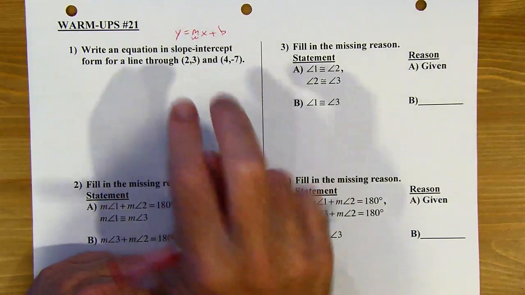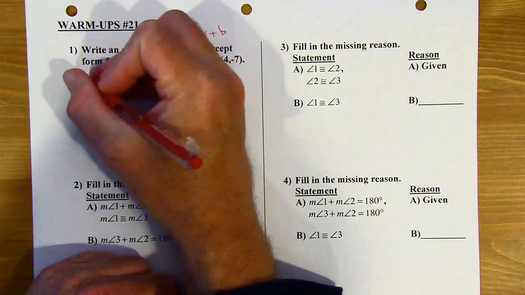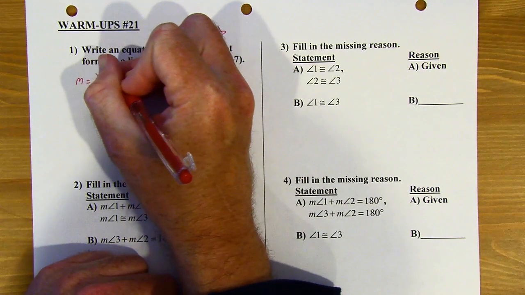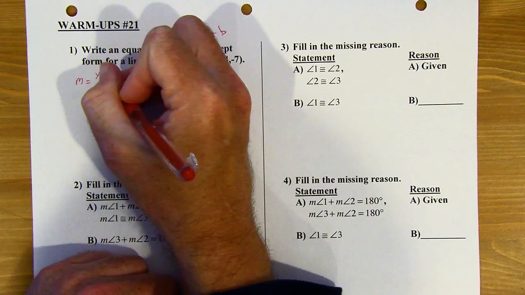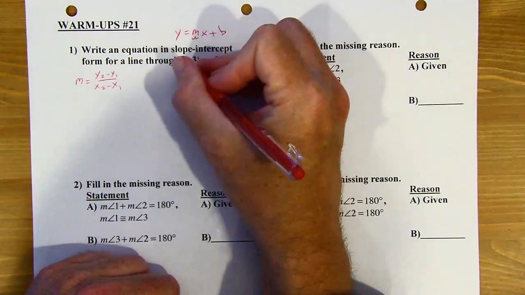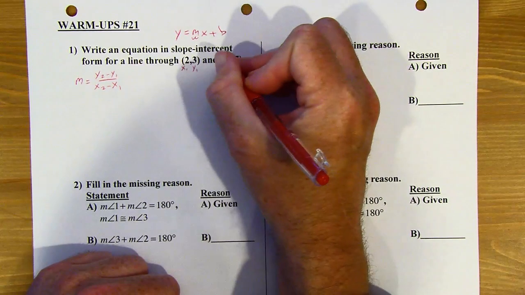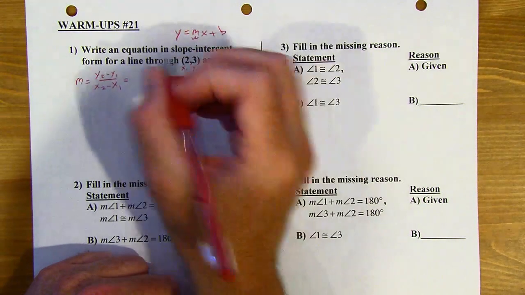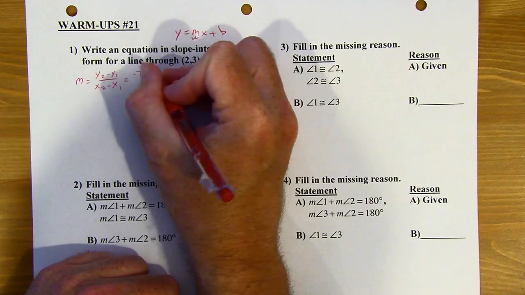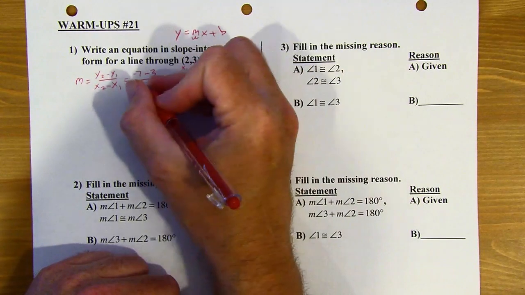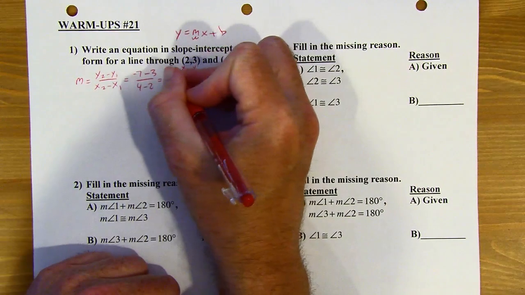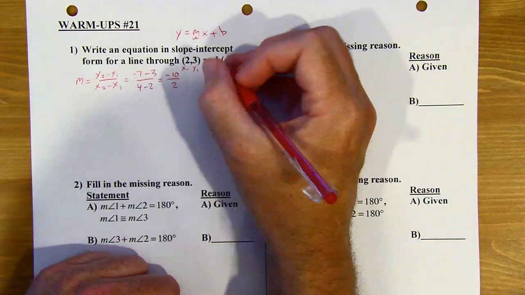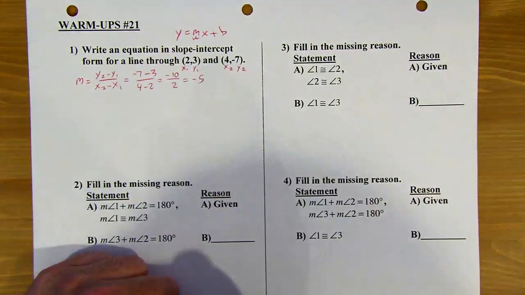So here, since I have these 2 through points, I can use the slope formula. The slope formula is going to be the difference of the y's over the difference of the x's. If this is my first xy pair and this is the second one, then I can do -7 minus 3 in my numerator up top, and I can do 4 minus 2 in the denominator down below. And then I'll do the subtraction there. And -10 over 2 is -5. So my slope is going to be -5, okay?